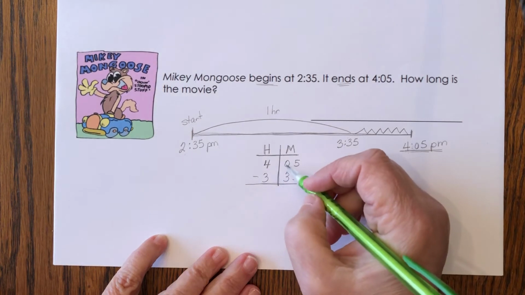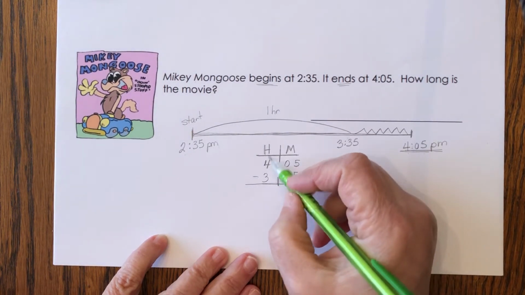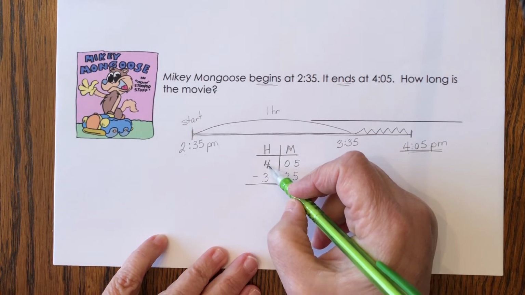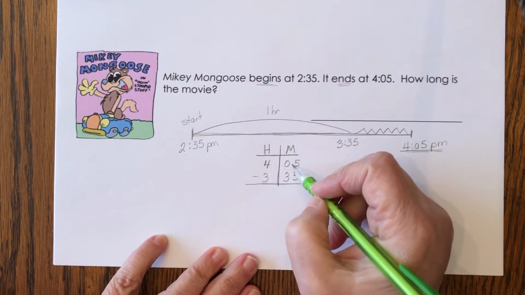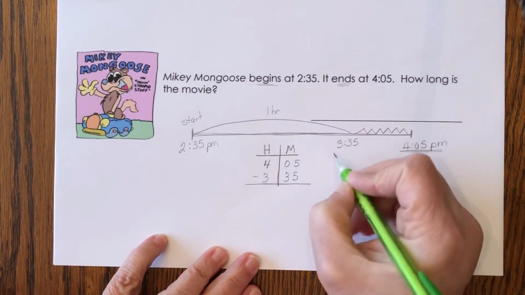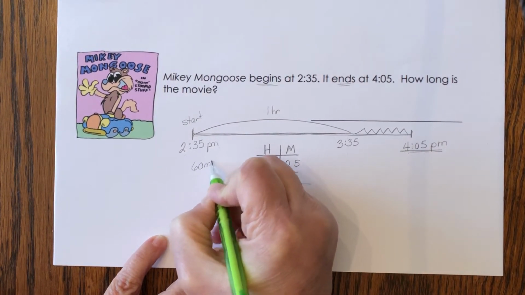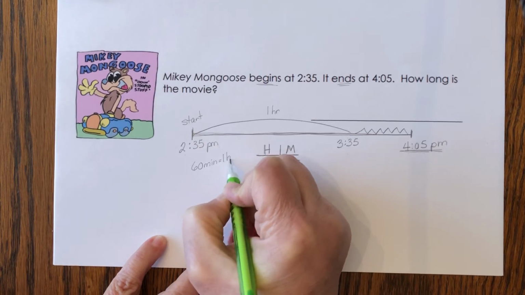Only in this case, I'm not borrowing a minute over here. I'm borrowing an hour. Well, how many minutes are in 1 hour? 60. There are 60 minutes. I'll put it right here. 60 minutes is equal to 1 hour.